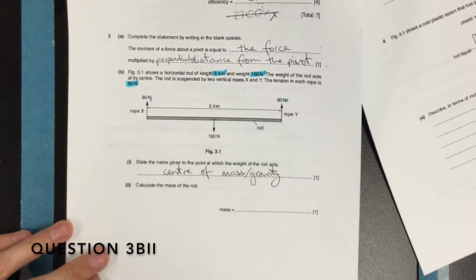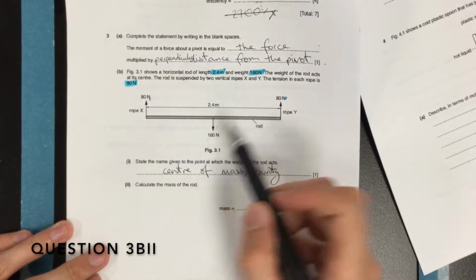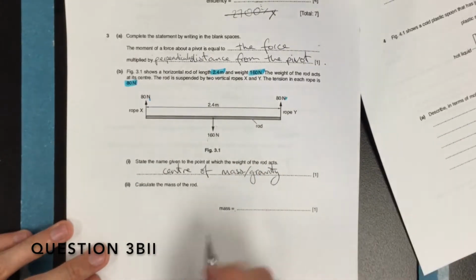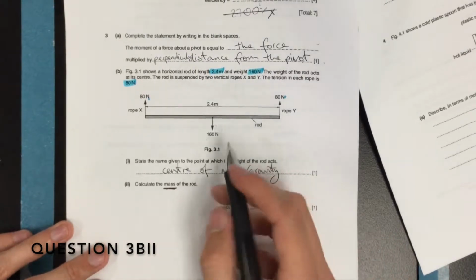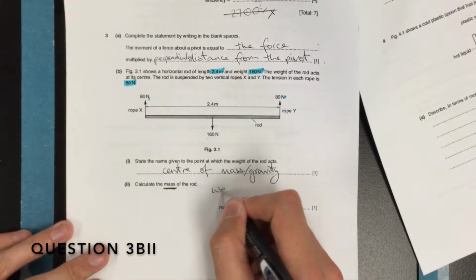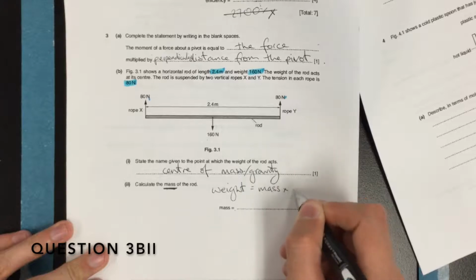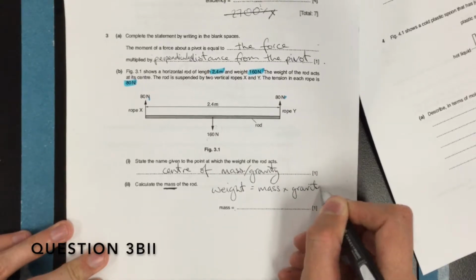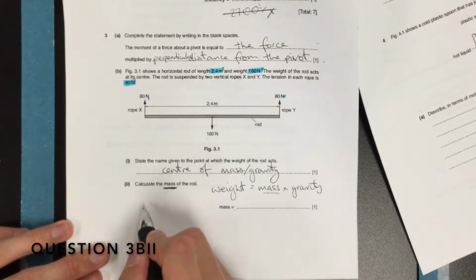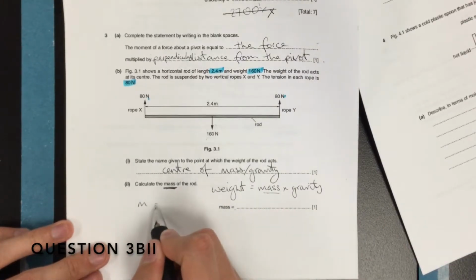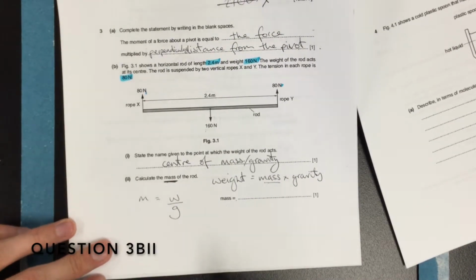Okay, a few people were getting confused. You were trying to multiply 2.4 by 160 because you were trying to calculate the moment. This question is asking for mass. So remember, mass comes from the weight equation, which is weight is mass times gravity. I want to get this bit, so I'm going to rearrange it. So I'm going to have that the mass is the weight divided by gravity, like this. And then I can just put the numbers in.